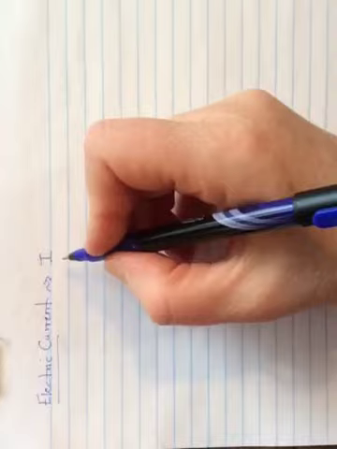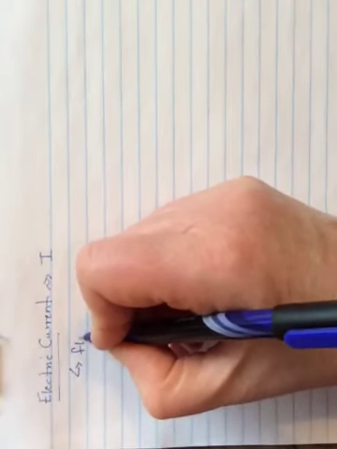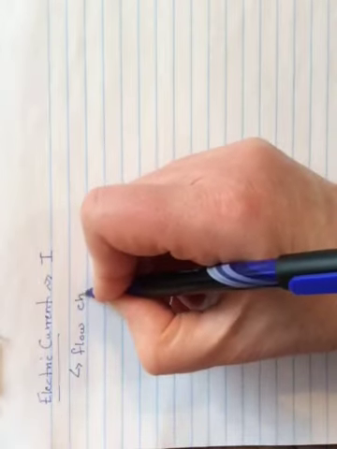Okay, electric current. Like I said, its letter is I. And electric current is just the flow of charge. So when we talk about electrostatics, it's the buildup of charge on an object. It's the charge that builds up when you scuff your feet across the carpet. And then when you touch a doorknob, that built-up charge on you jumps over to the doorknob.